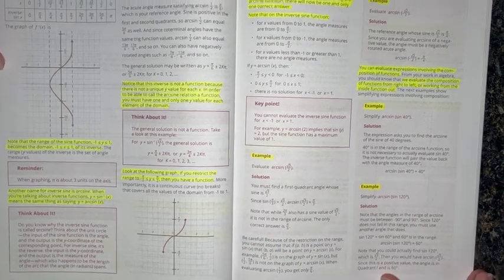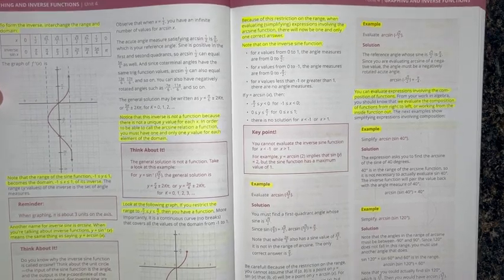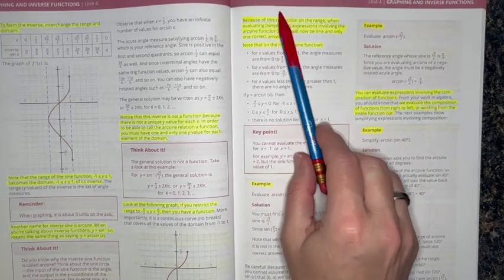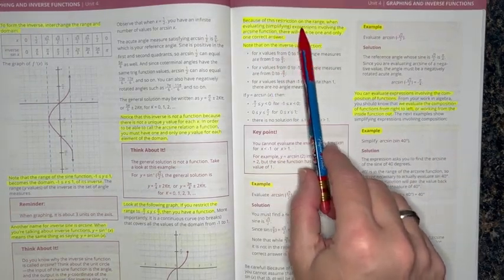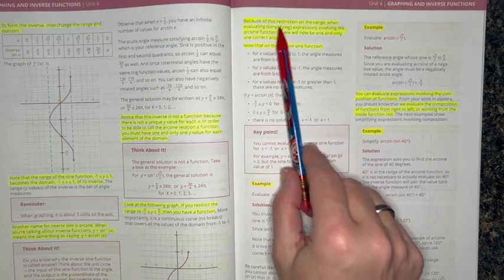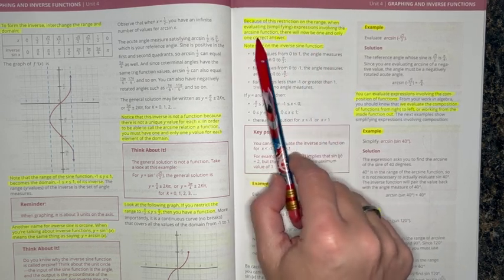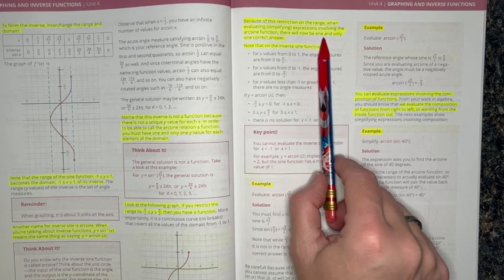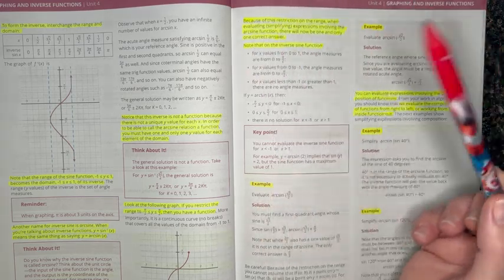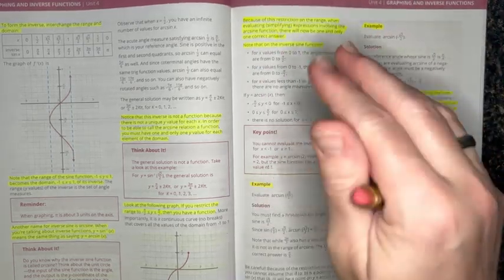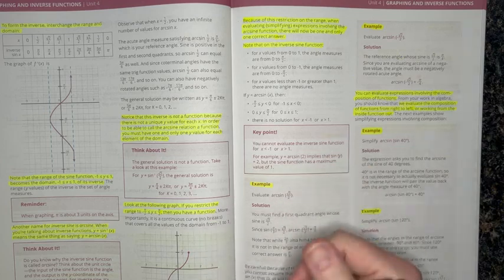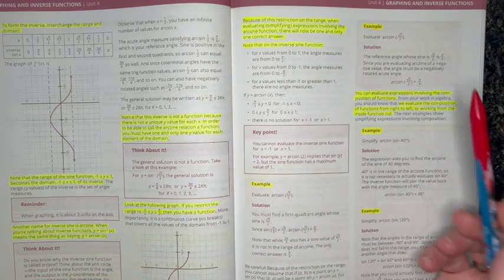Back to the top of page 33. I wish I could get it to fit all in, but it says, because of this restriction on the range, when evaluating or simplifying expressions involving the arcsine function, there will now be one and only one correct answer because we're going to be restricting that range. We're working in a smaller piece of the graph, okay?